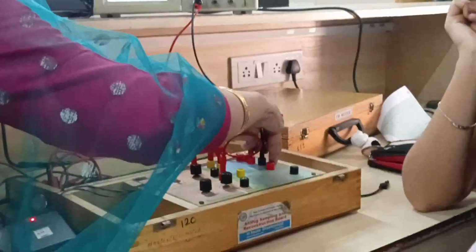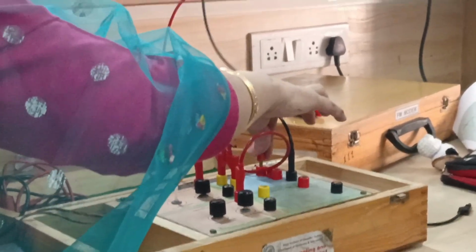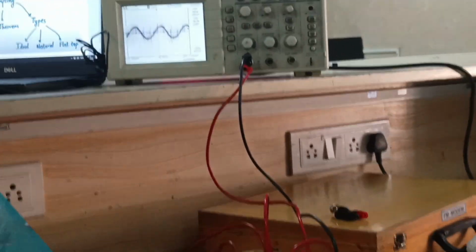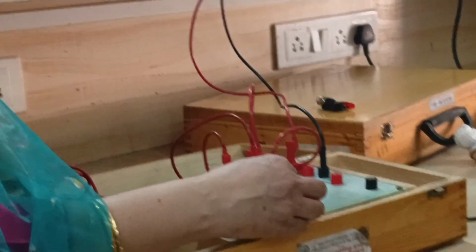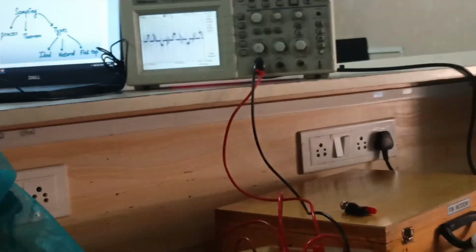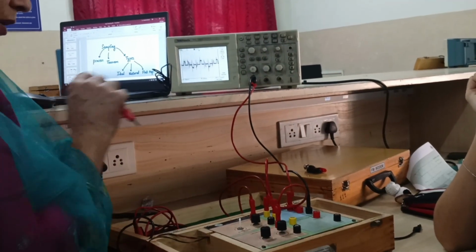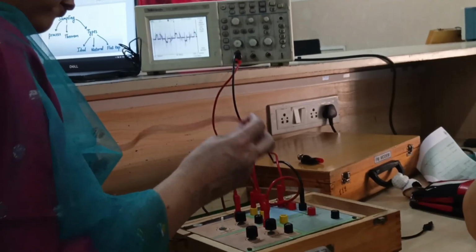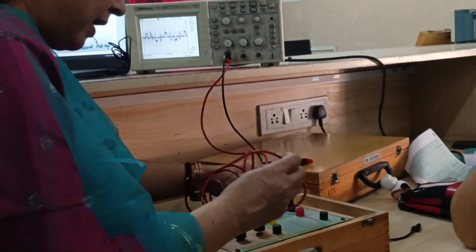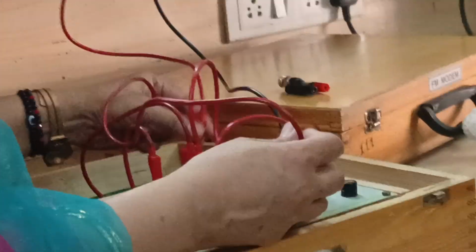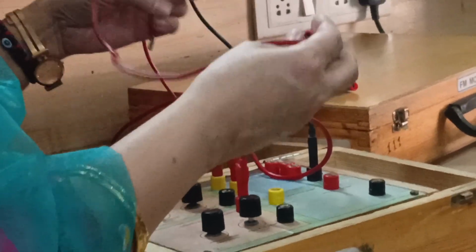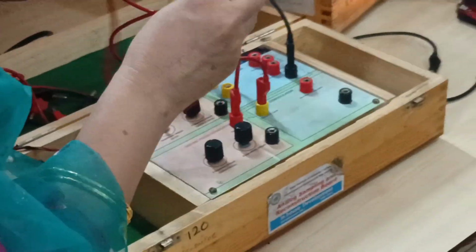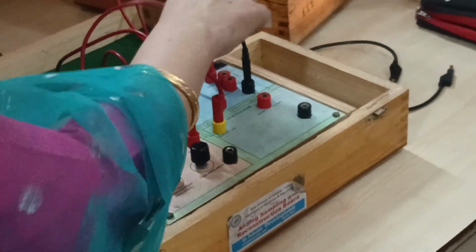Now with the natural sampling itself, you have to see whether you can reconstruct the signal back or not. So this is what your natural sampling. Now output of this will be connected as input to the modulator. So this is what the modulating signal. So from here it is connected.